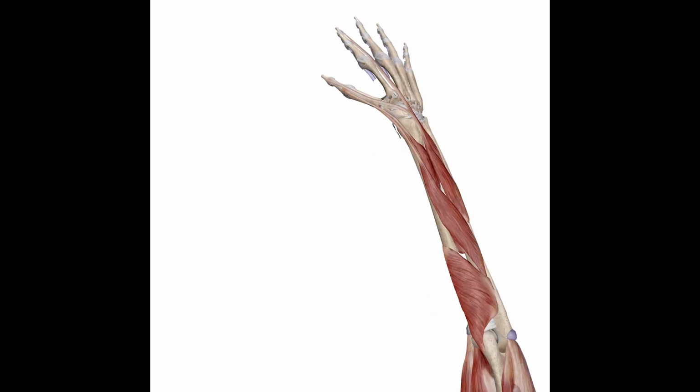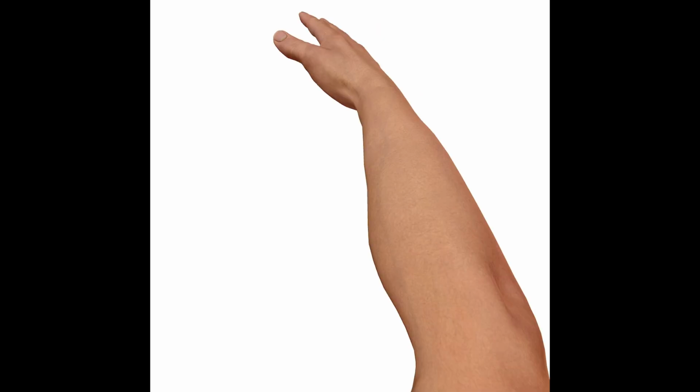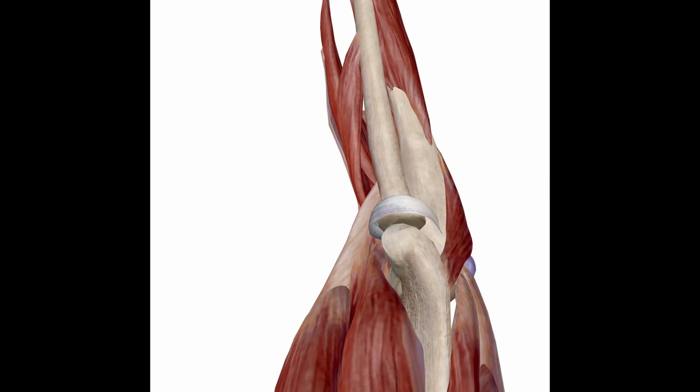In the deep layer, you'll find these 5 muscles: the supinator, abductor pollicis longus, extensor pollicis brevis, extensor pollicis longus, and the extensor indicis. So all of the superficial extensors share a common origin, the lateral epicondyle of the humerus. You can see the lateral epicondyle of the humerus. Here's the humerus here, and the lateral epicondyle being here.